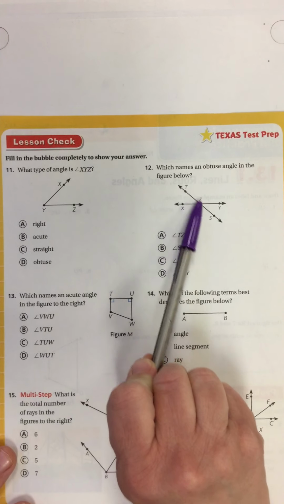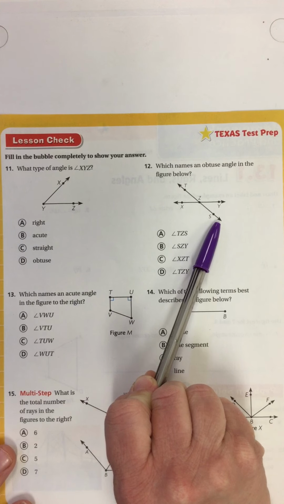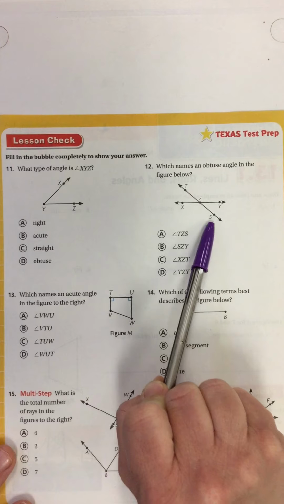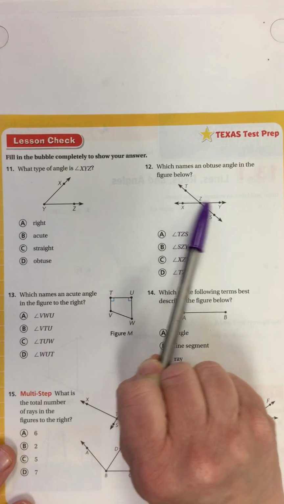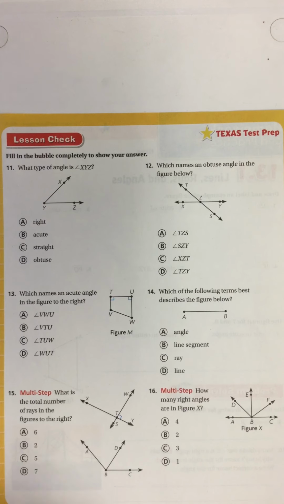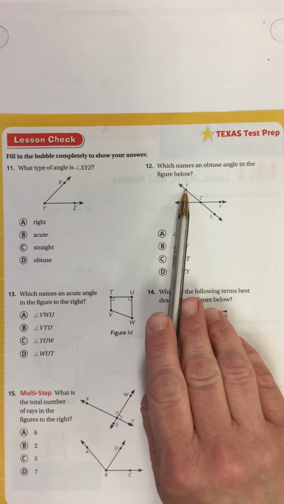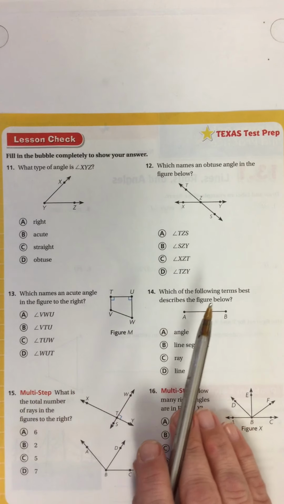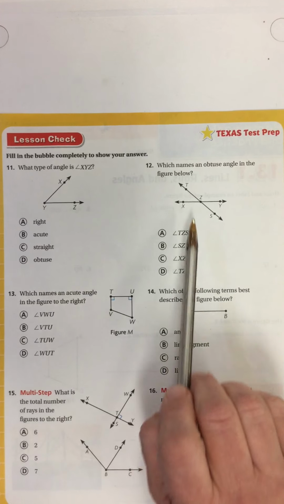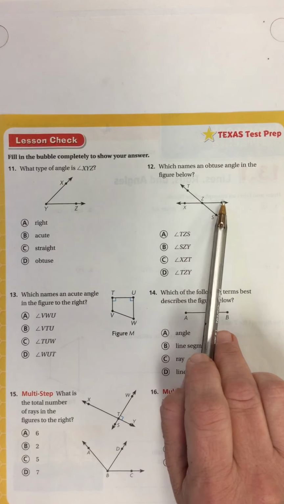TZS. TZS is not an obtuse angle. It's a straight angle. SZY, that is acute. Okay, then we had XZT. That's also an acute angle. And then you had TZY. TZY, that is an obtuse angle.